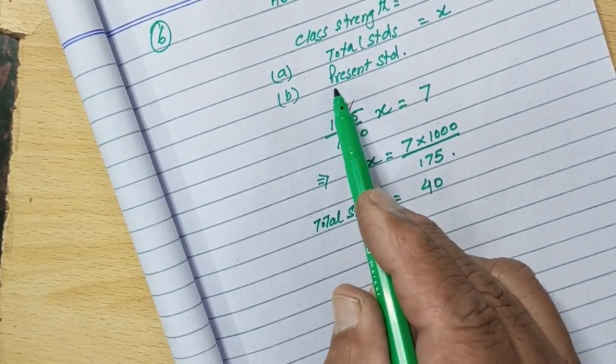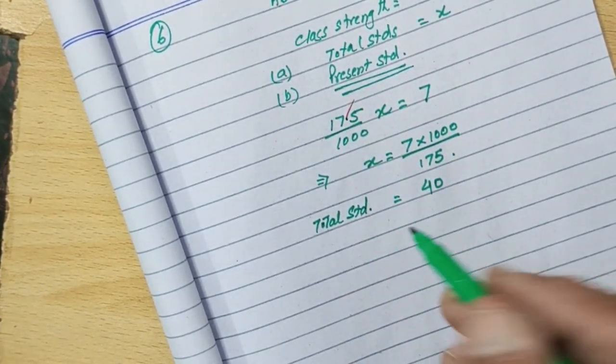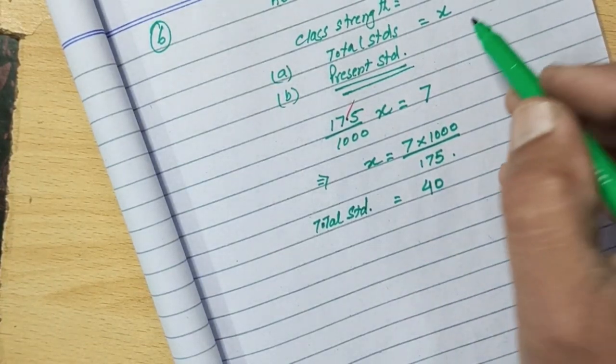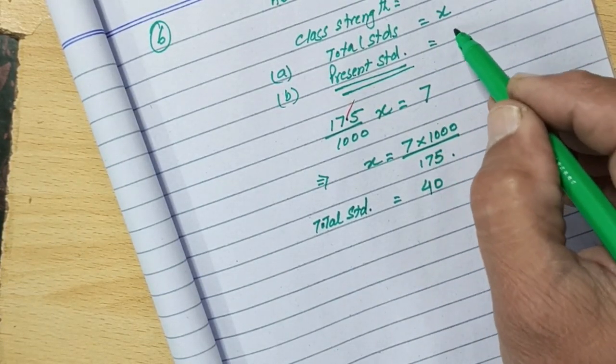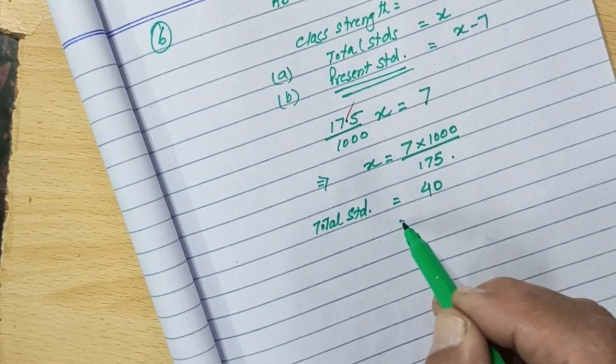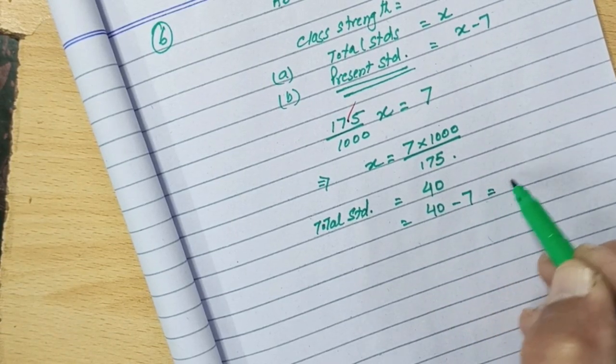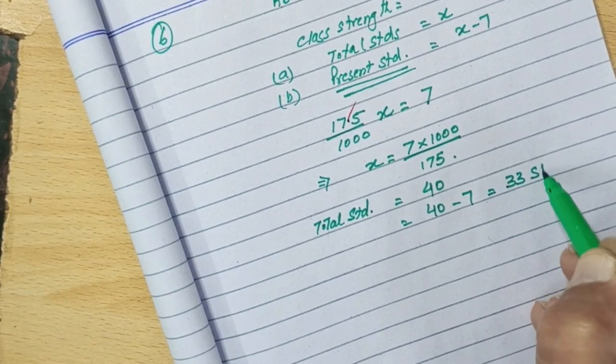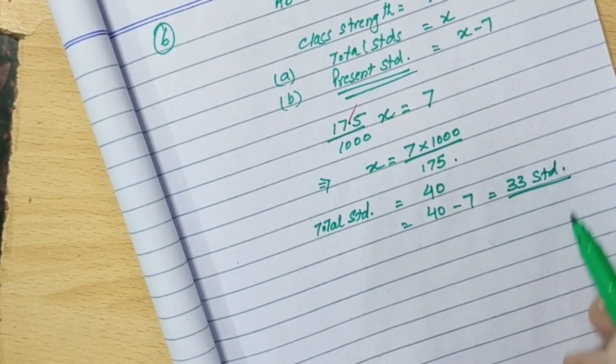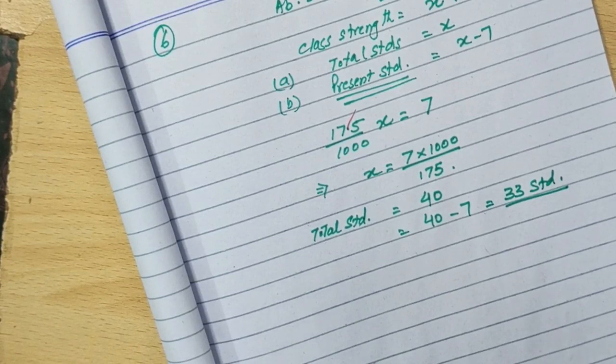Now for the B part, it is very easy. It is total students minus 7. So 40 minus 7 will become 33 students. So there are 33 students present on Monday.